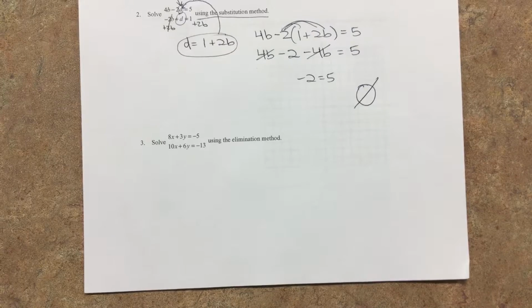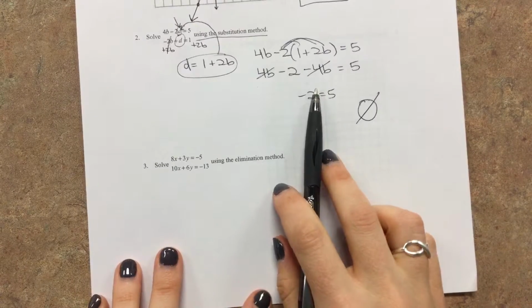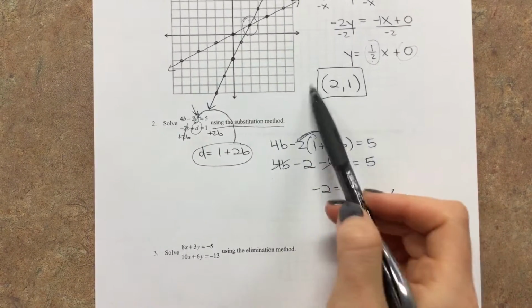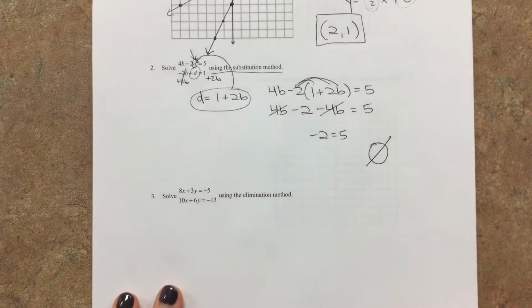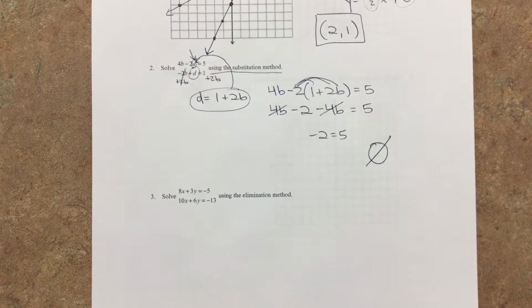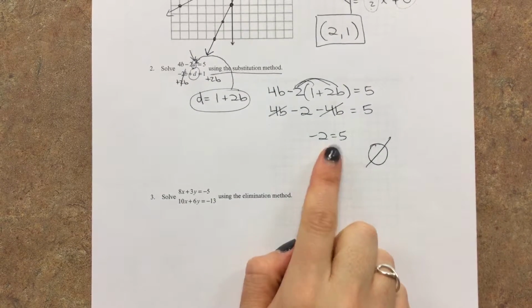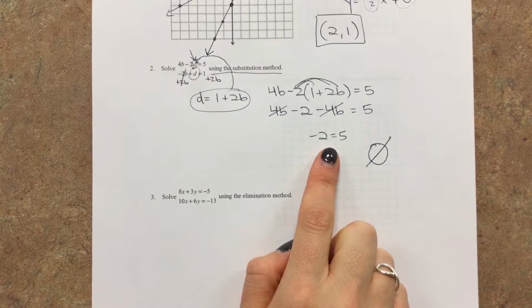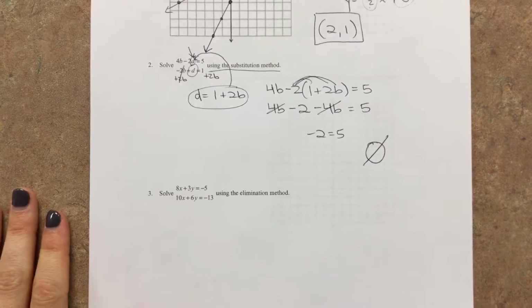If you have variables, you're going to get an ordered pair. Like if your variables didn't cancel, you would eventually end up with some sort of ordered pair, like we did in the first one. If your variables completely cancel out, one of two things will be true. Either it's no solution or infinitely many, depending on your very last equation that you have here. So a false statement like this would be no solution.